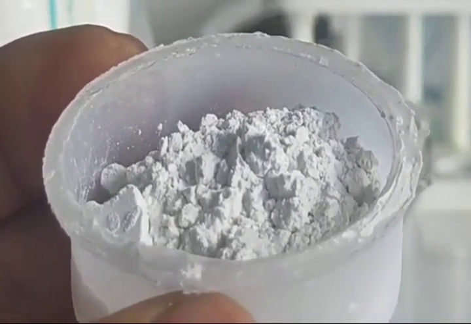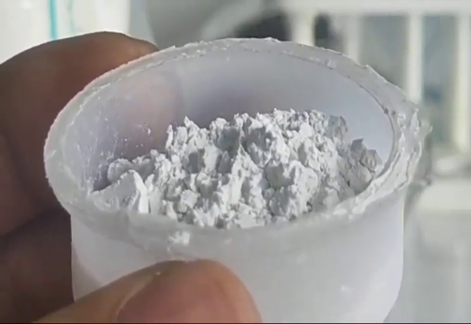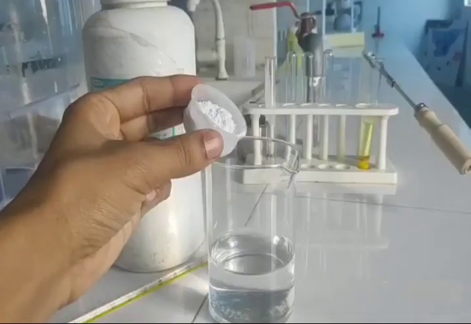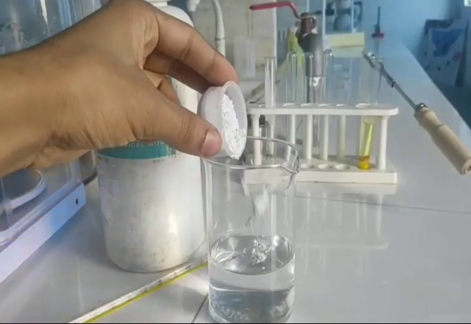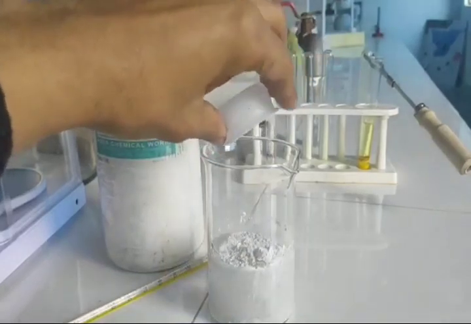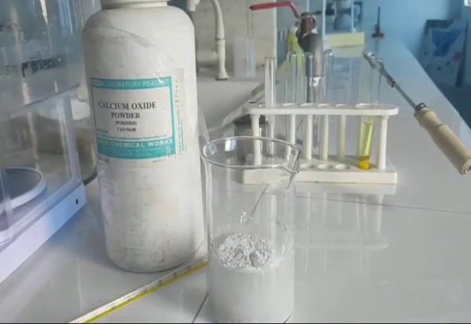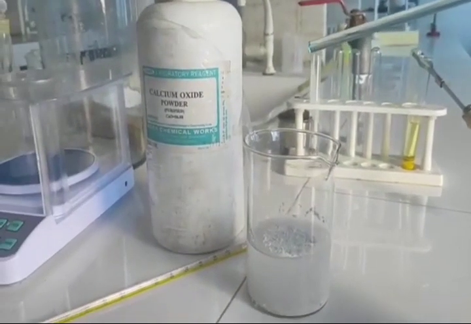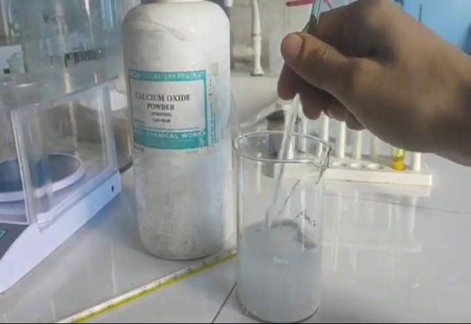Here we are going to add the quicklime into water. A portion of quicklime has been added. As we add it, you can see that it does not dissolve, so you can use a glass rod.